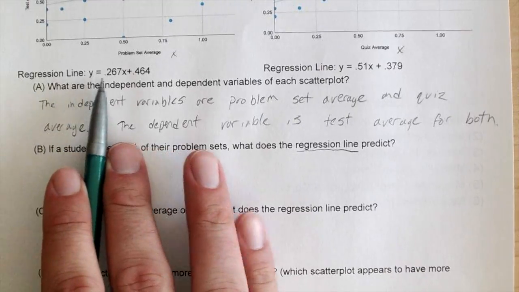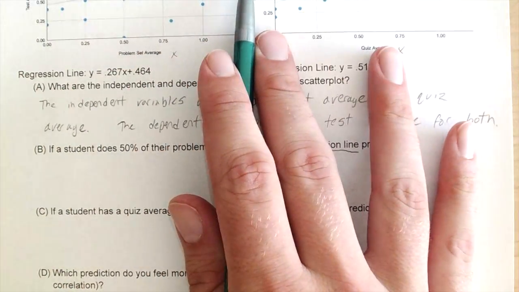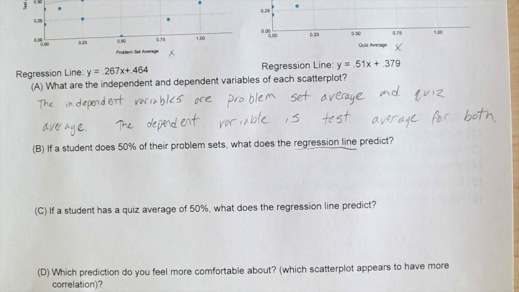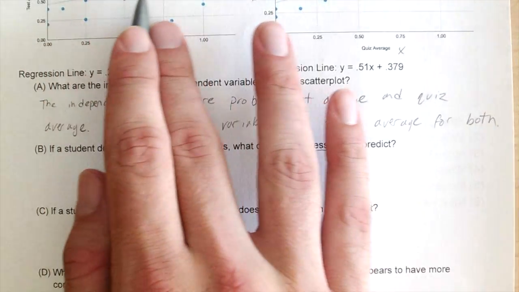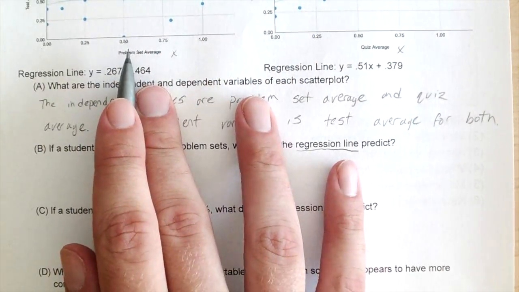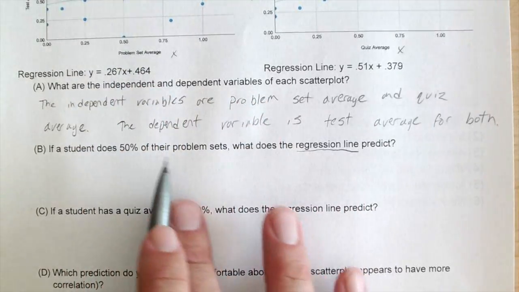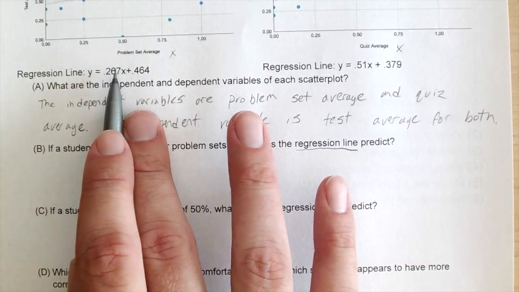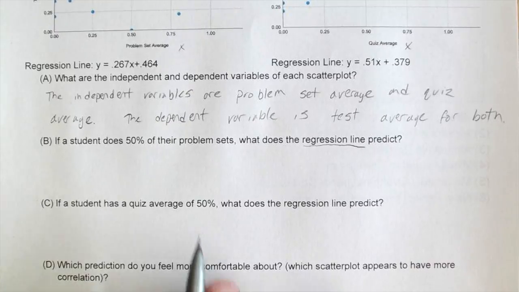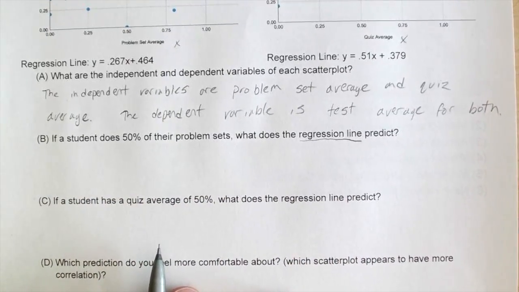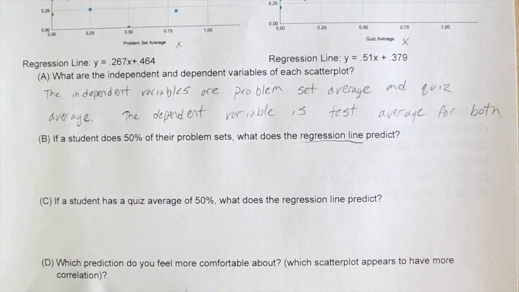We called this the line of best fit yesterday, but another word for it is the regression line. And we know that this line predicts the test average based on the problem set average. So we can plug in 0.5 into the equation and solve for Y. I'm going to do that for both of these, which is just what we did yesterday, and then we'll move on from there to the new stuff.